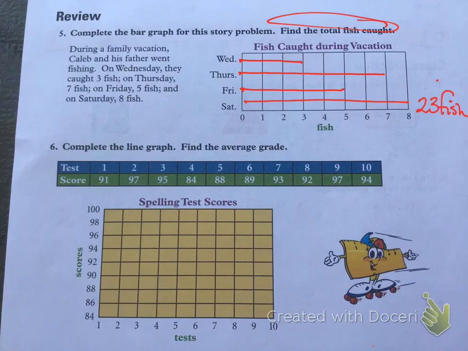You're going to go plot your points. Some of you were having a hard time with this one when we left school. Okay, now they're counting by 2s over here. But not all of these on the top are even numbers. You're just going to have to put it between the 2 numbers that it comes from. So on this spelling test, test 1, this little guy right here got a 91. So I stay on test 1 and go up to 91 and plot it on the line. 91 is between 90 and 92.